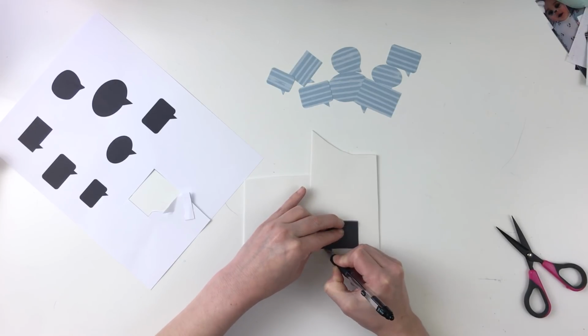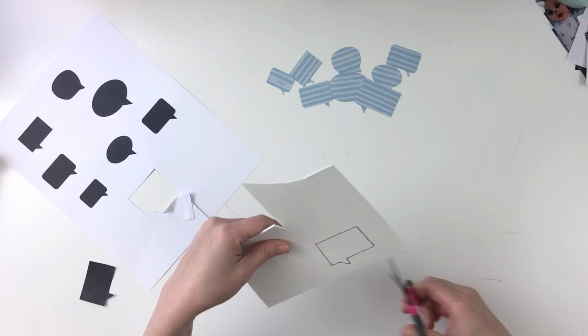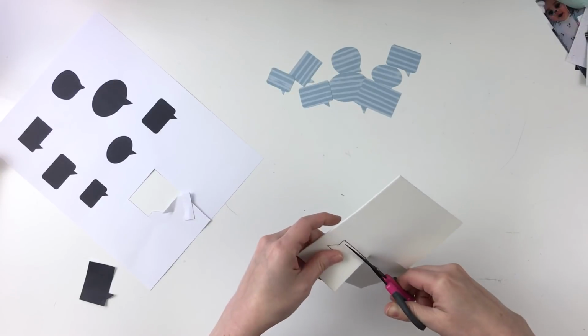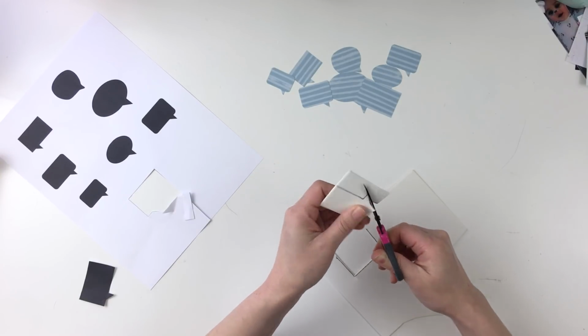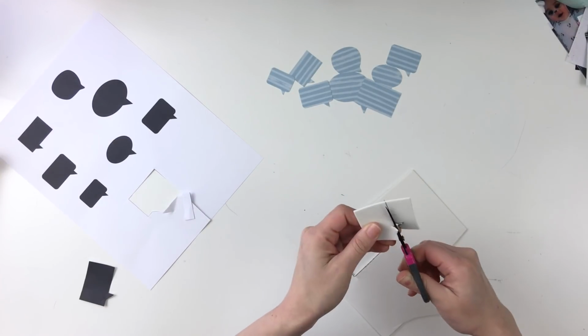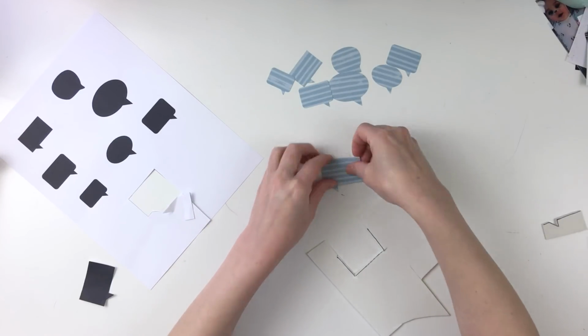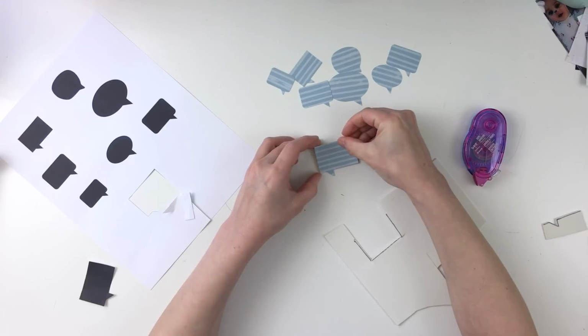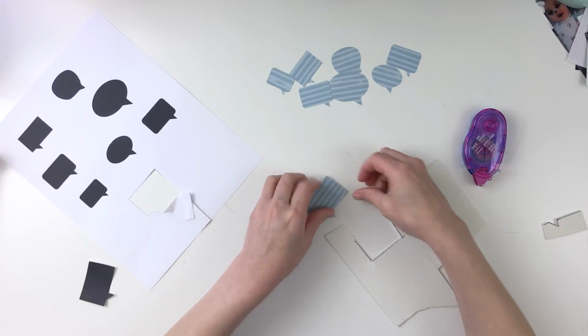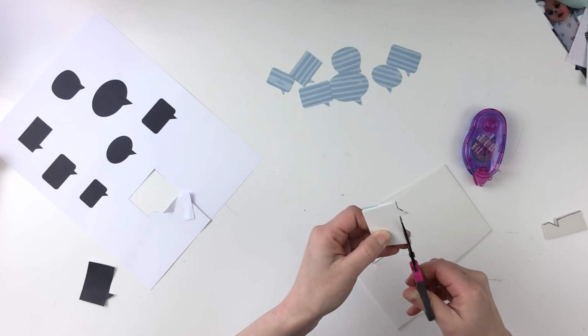So I'm going to pull my foam because these are going to be dimensional, and I'm simply going to trace a few of these speech bubbles just by using my template and my scissors. I'm going to cut them out, and it's going to fit near perfectly. Now there might be a little bit of overhang, and if there is, then you can cut off the excess.